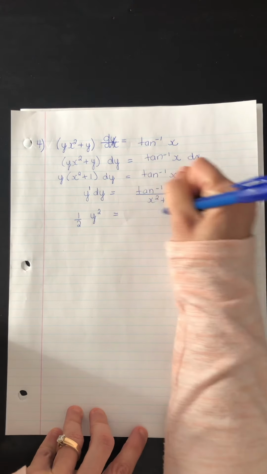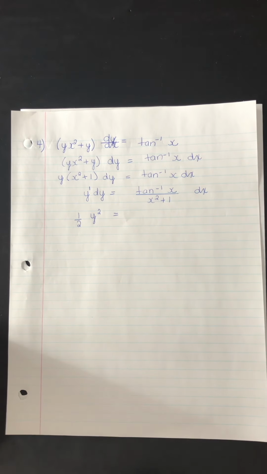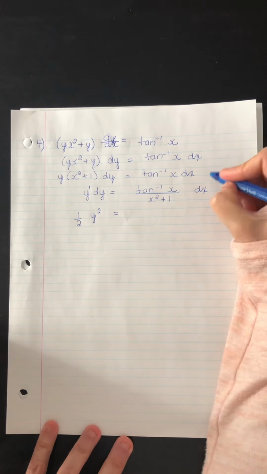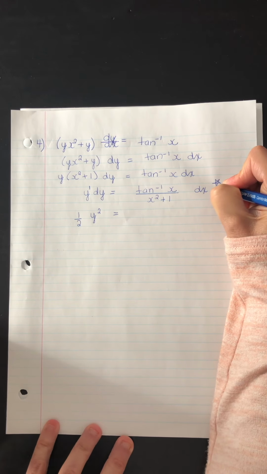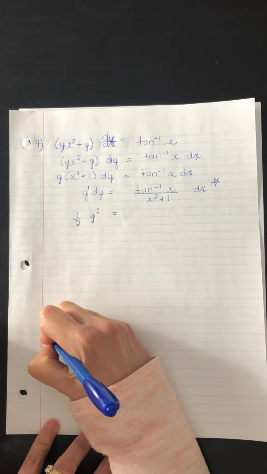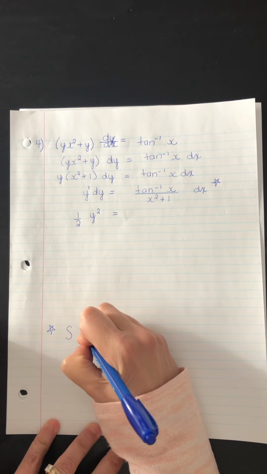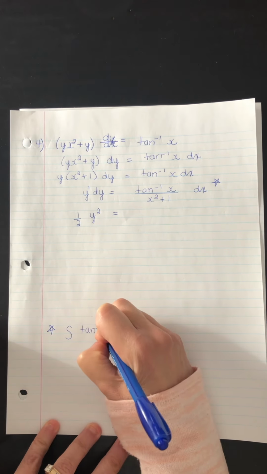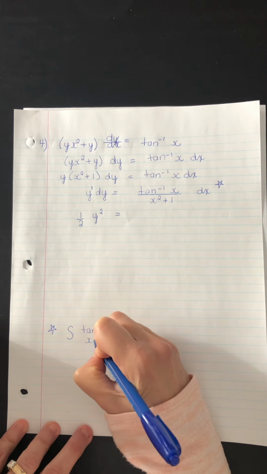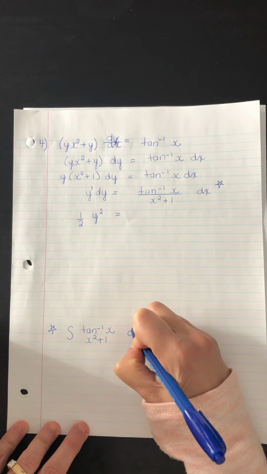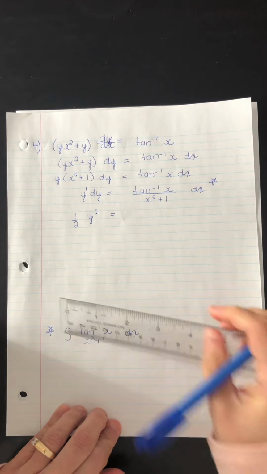Now, for this integral, I'm going to use a u substitution. So that means I'm going to do it at the bottom of the page. So here we go. I'm going to put a little star, and I'm going to come down here. So we're trying to integrate the tangent inverse of x over x squared plus 1, with respect to x.